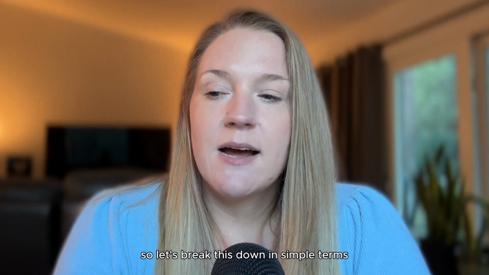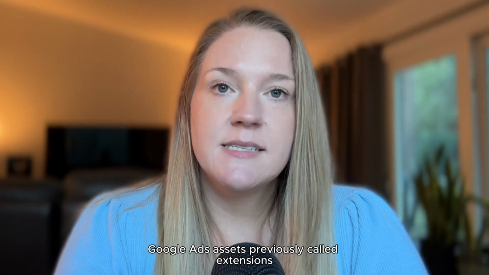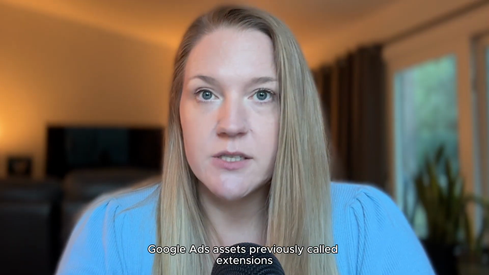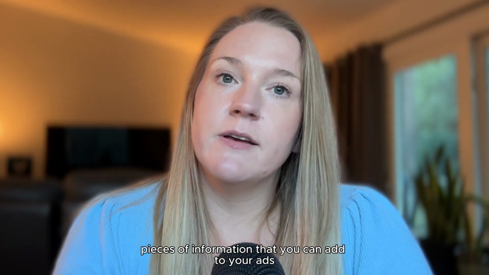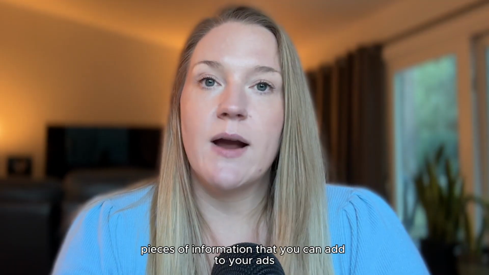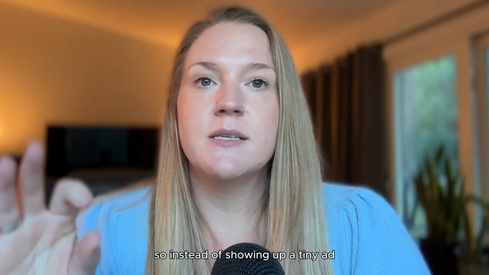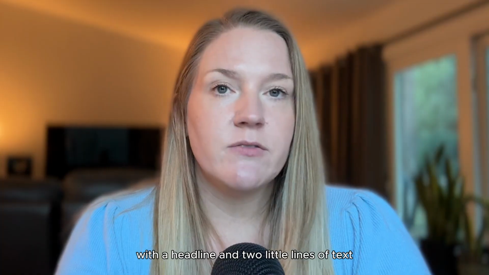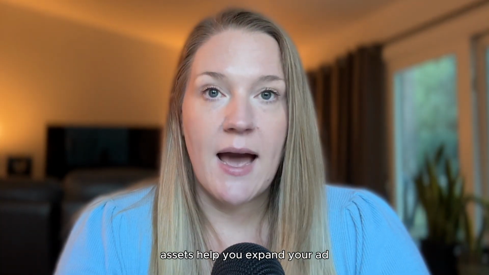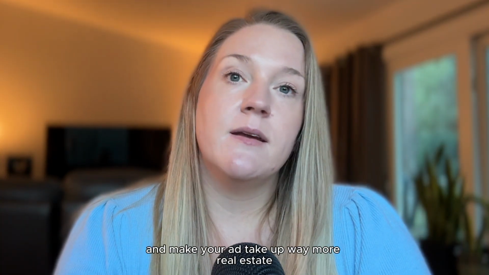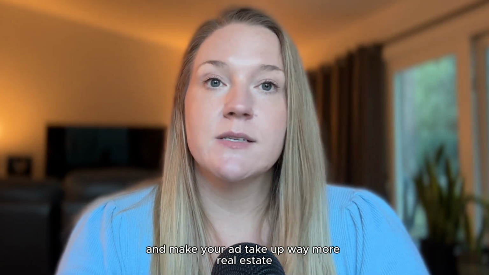So let's break this down in simple terms. Google Ads assets, previously called extensions, are just additional pieces of information that you can add to your ads. So instead of showing up as a tiny ad with a headline and 2 little lines of text, assets help you expand your ad, give people more information, and make your ad take up way more real estate at the top of Google search results.